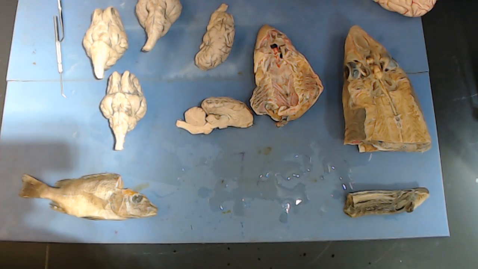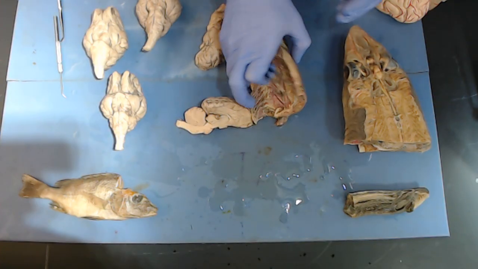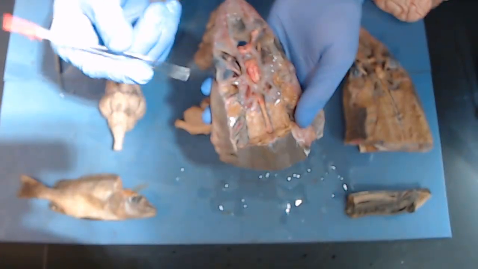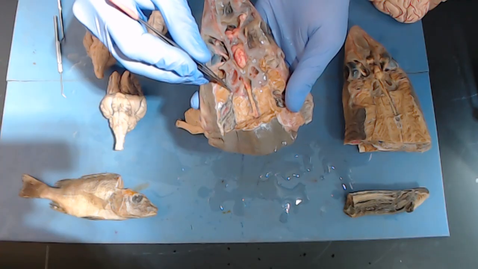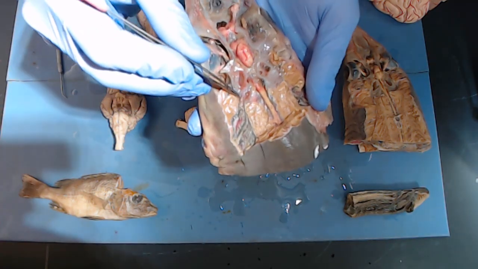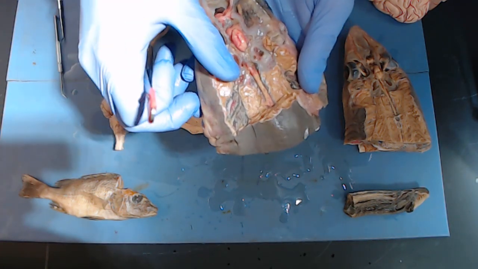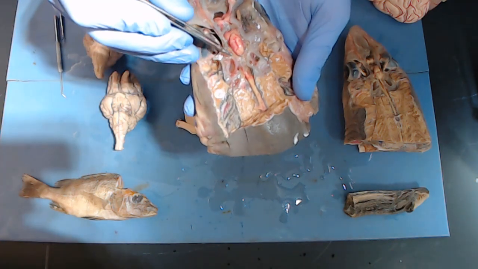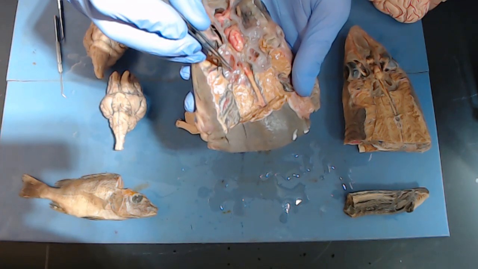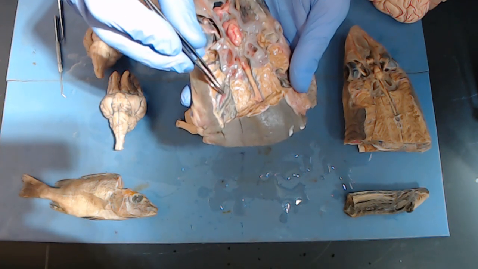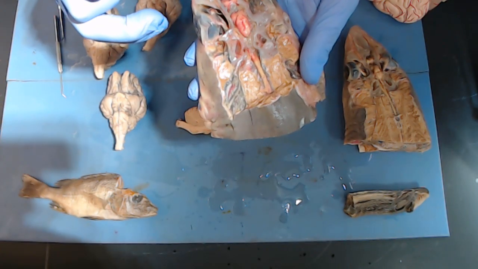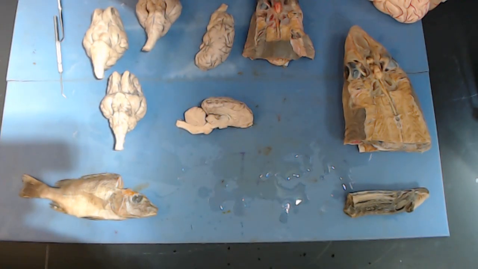Let's see, actually, I think one of these, you can actually see the glossopharyngeal right here. It's hard to show on the video because of the glare. But so we have, here's my sacculus, and the glossopharyngeal is passing, going back to that pharynx region. Going back to my model.